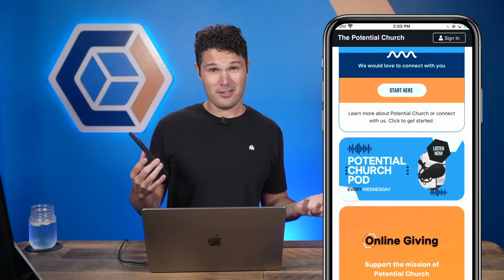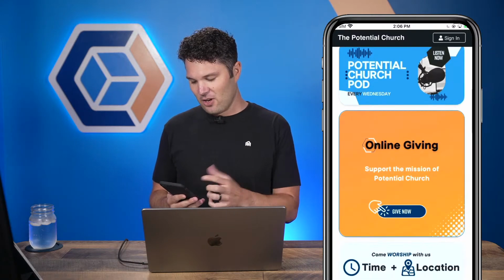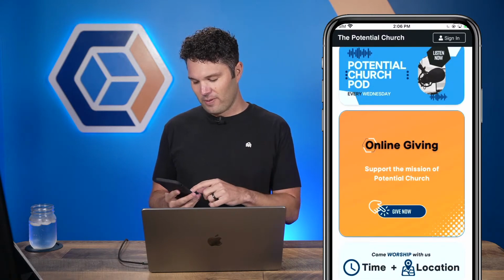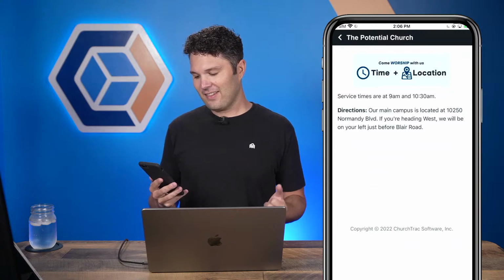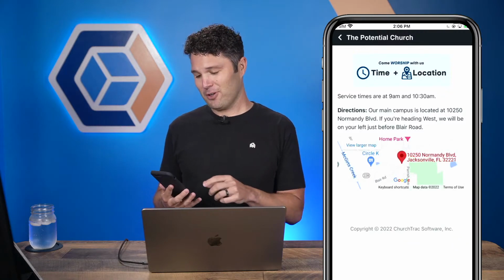I've got another card here. It's actually a link card. So when people click that card, it takes them to a link, whether it's maybe your live stream for your church. In our case, it is a podcast. It takes them right to that. We've got an online giving card, which I'll talk more about in a sec. We've got Come Worship With Us, time and location. And if I click that, I can see where the church is located. I've actually embedded a Google map in there, which is pretty slick. Didn't take me long to figure that out.